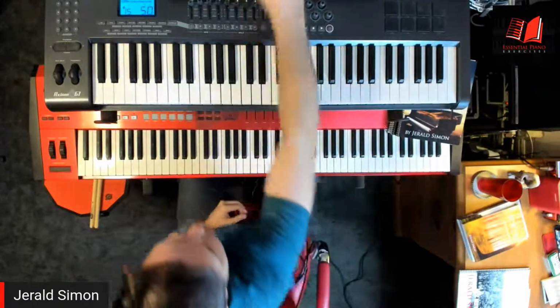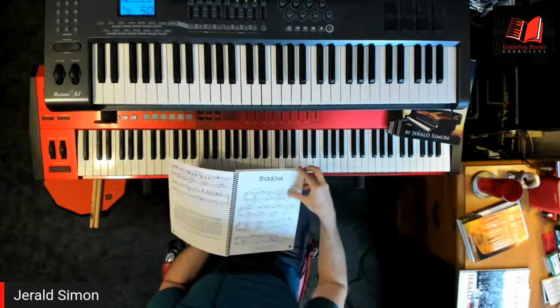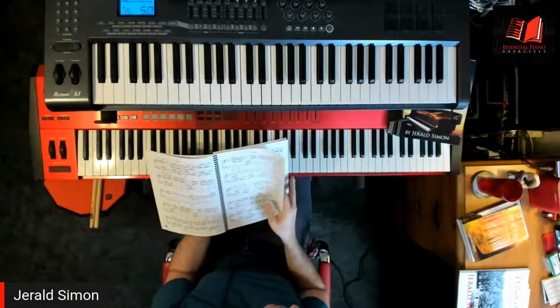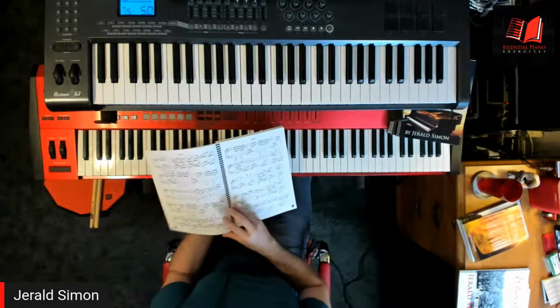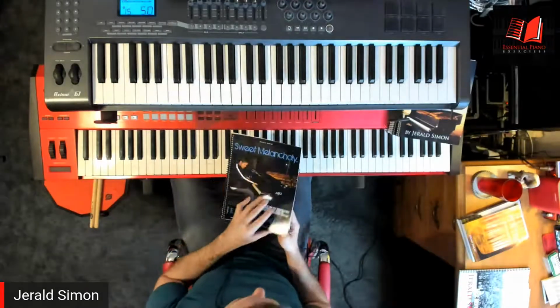Now that is Shadows. That's just the first page. It actually goes on for another 8 pages or so. This is Shadows. This is from my book, Sweet Melancholy.